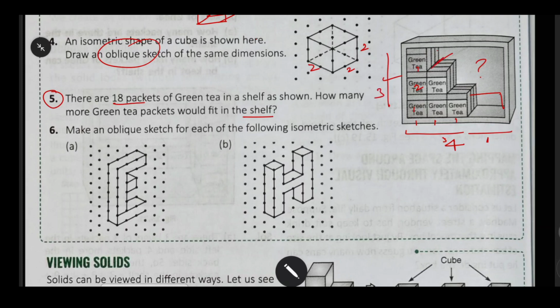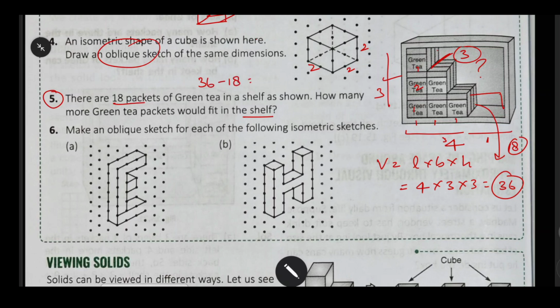And how many packets are there in this direction? So width will also be 3. The number of total packets would be equal to the volume of this container. Volume of this container will be length into breadth into height. Length is 4, breadth is 3, and height is 3, that is equal to 36. As you can see here, 18 packets are already there. So how much more will there be? 18 more. That is 36 minus 18, which is equal to 18 more packets that can be fit into this container.